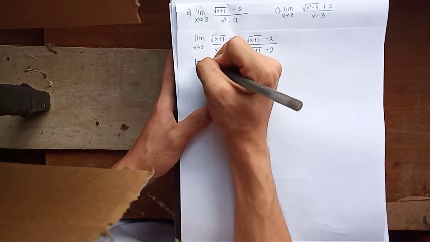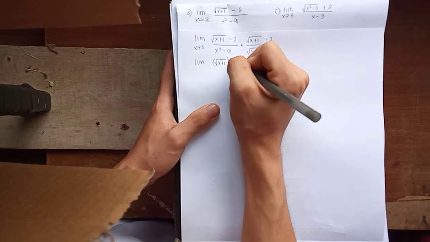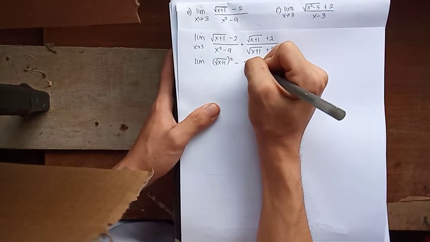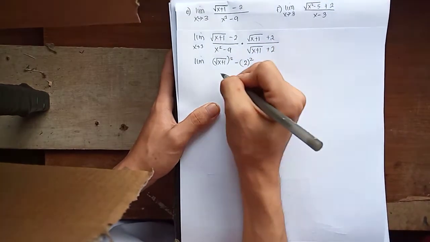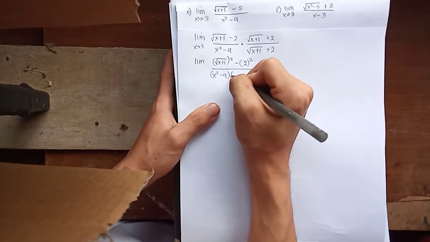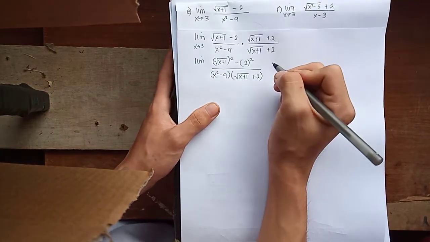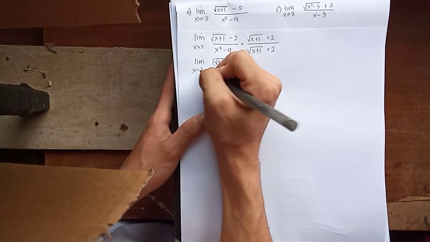So, we have the limit of square root of x plus 1 squared minus 2 squared, all over x squared minus 9 times square root of x plus 1 plus 2, as x approaches 3.